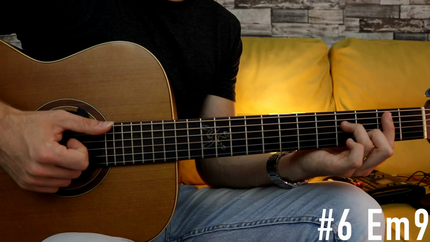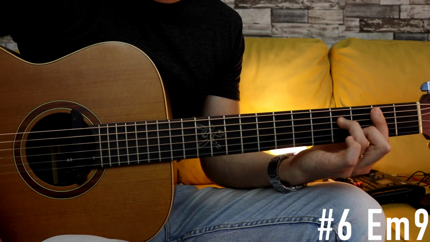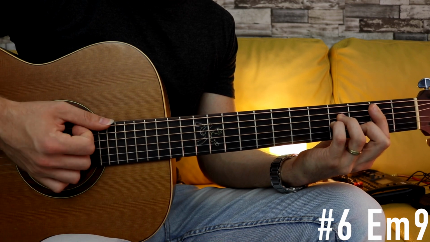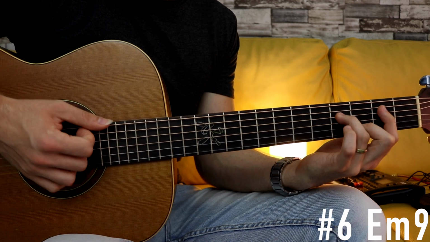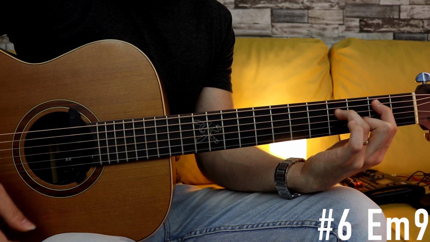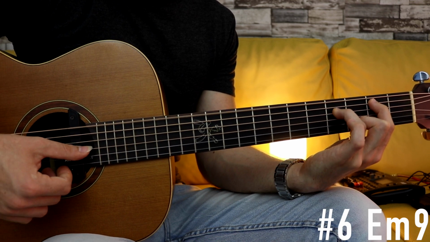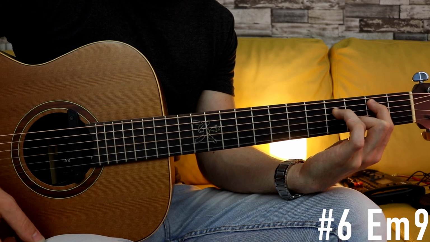Now another super popular chord, the E minor 9. Now this chord kind of reminds me of a B minor chord, because this is a B minor chord and this is the E minor 9 shape that we're going to play. So I have open, 2, 4, open, 3 and open.